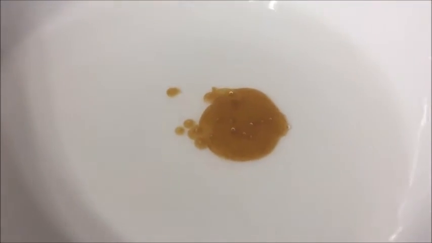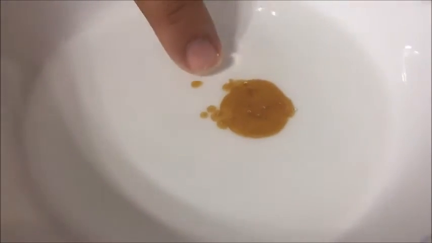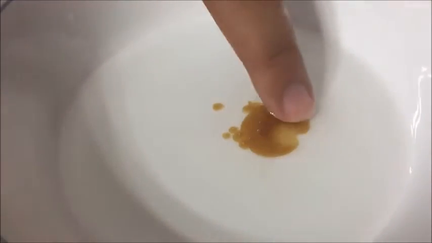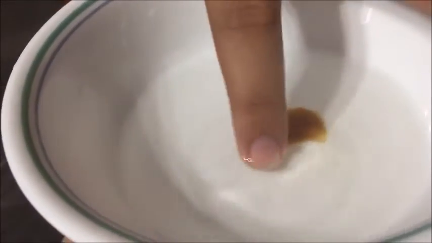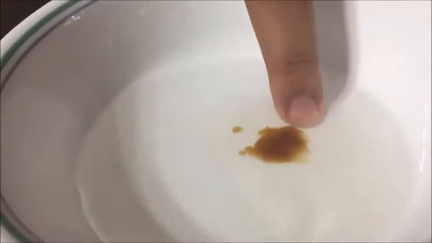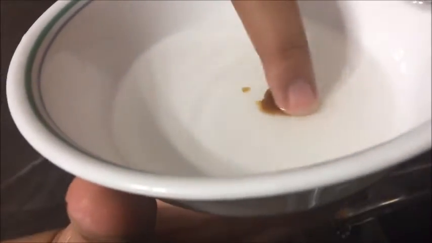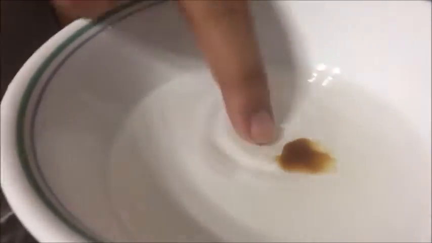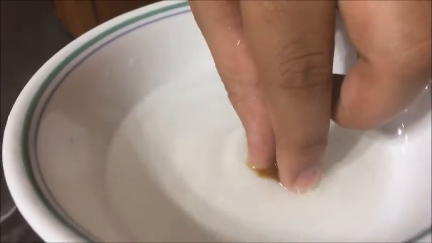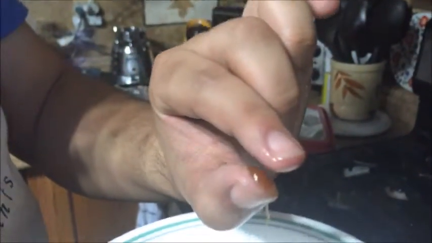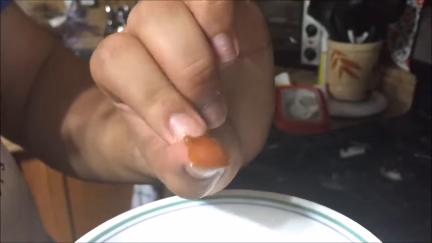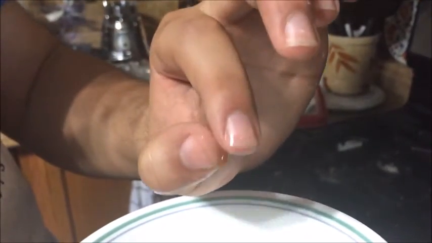Now, notice something. In the softball stage, it's forming these little balls, and I can manipulate it in the water. As you can see, it'll dissolve if I stir it really hard, but it's forming a little bit of a ball that I can actually lift out of the water with my fingers, press, and manipulate in any way I want. This is the softball stage of sugar.